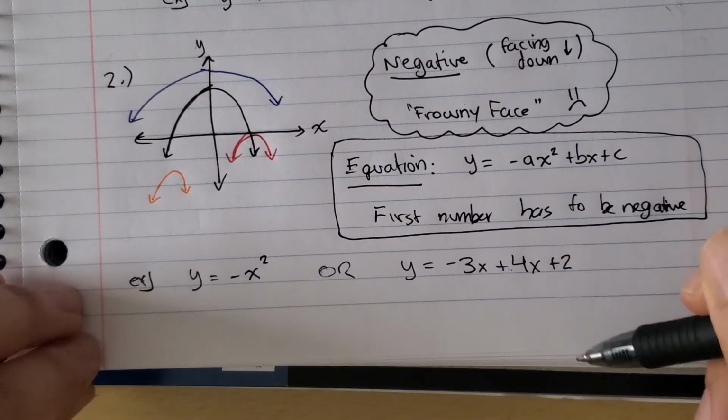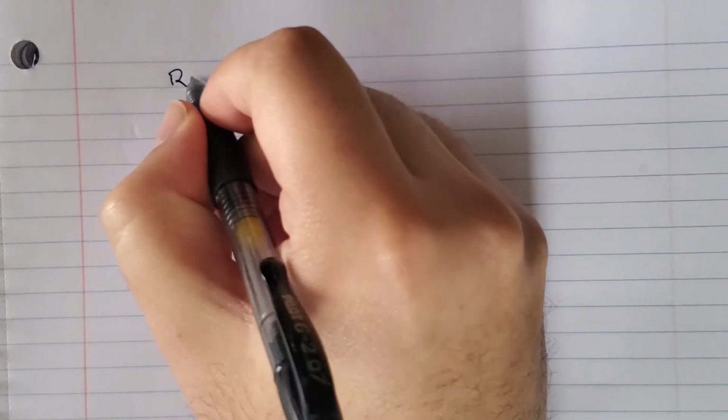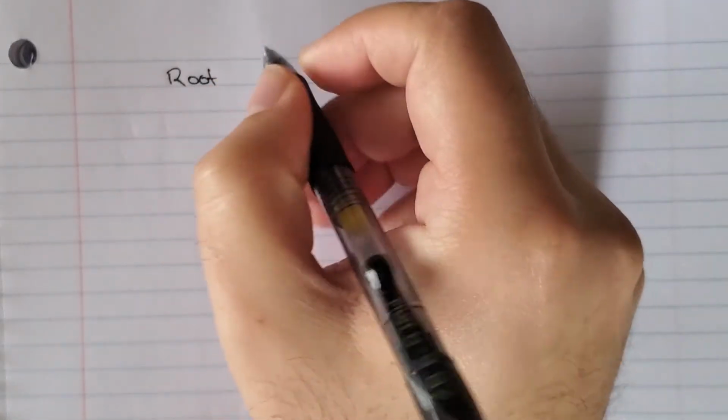As you can see, I ran out of room here, so let me flip over to the next page. And I promise we don't have that much for today, but let's talk about the next big thing. So now we talked about the general shape. Now we're going to talk about another term that is called a root or roots.